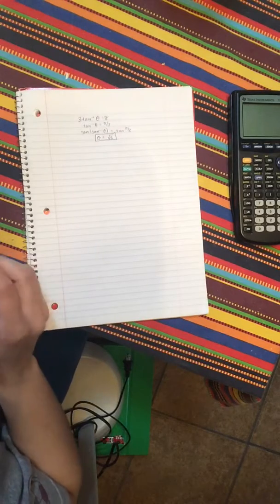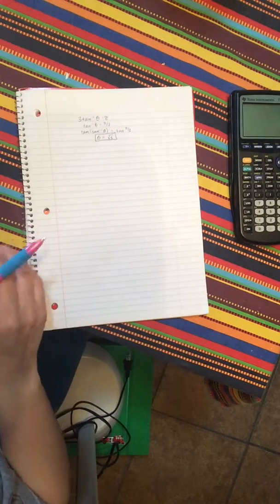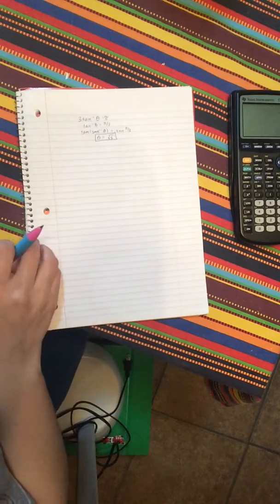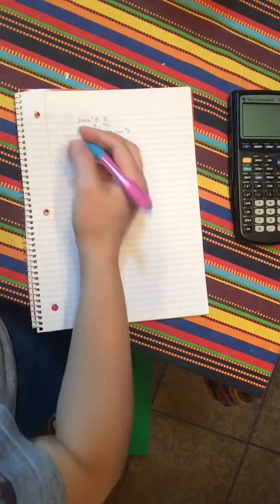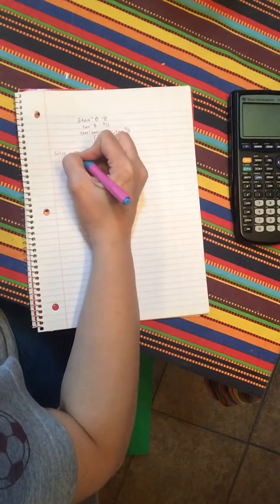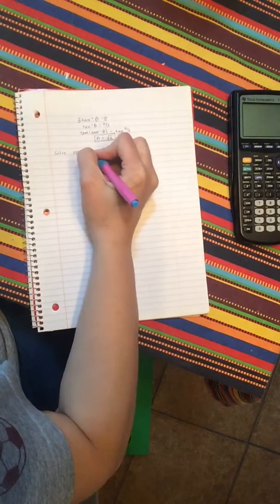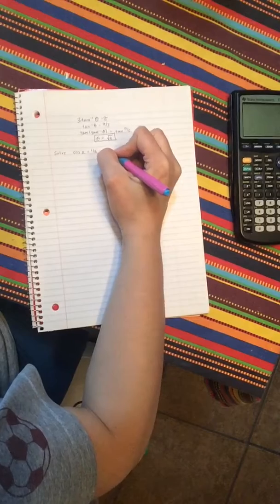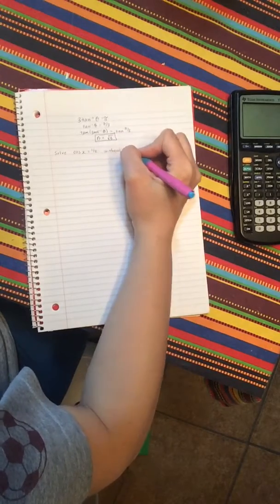Alright, so keeping in mind and working some more with our unit circle, which I told you needed to be memorized, and I kind of meant it. Our next one is solve cosine of x equals 1/2. And we're going to do this without a calculator.